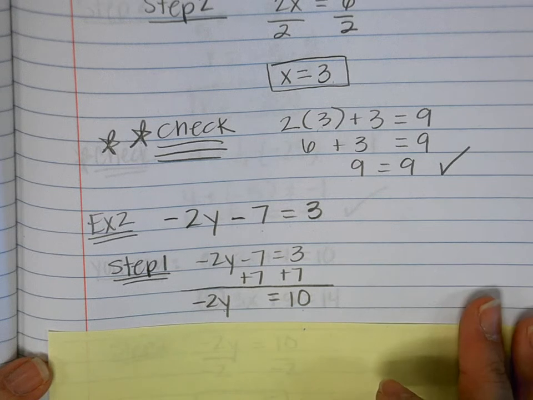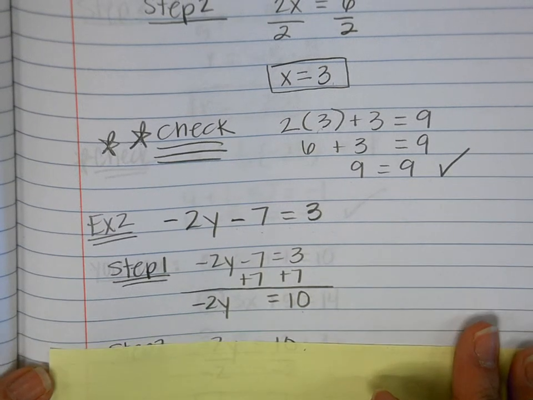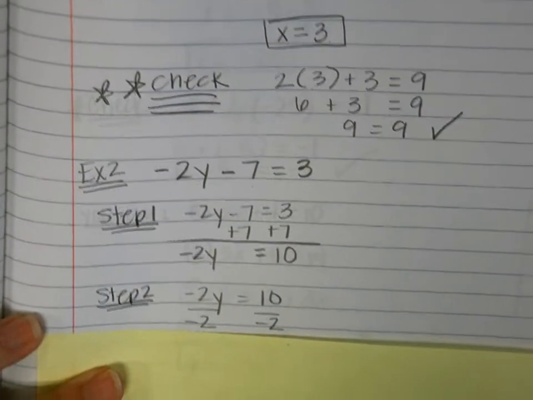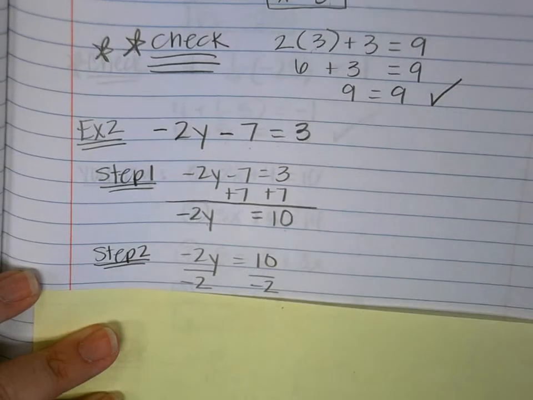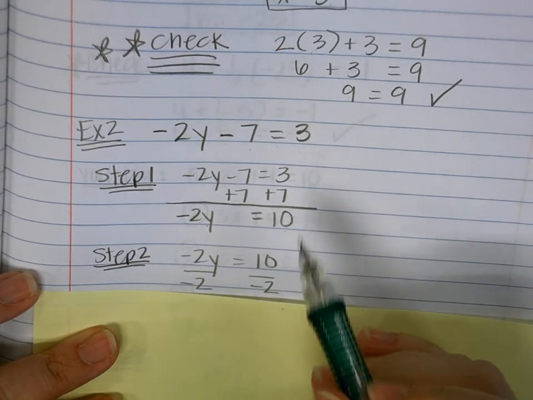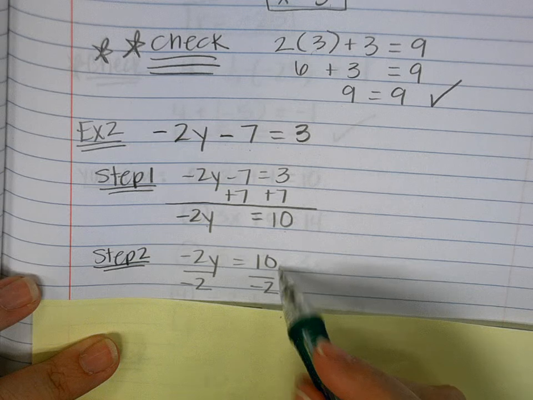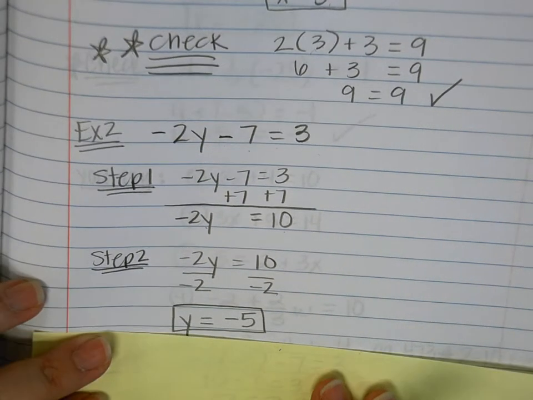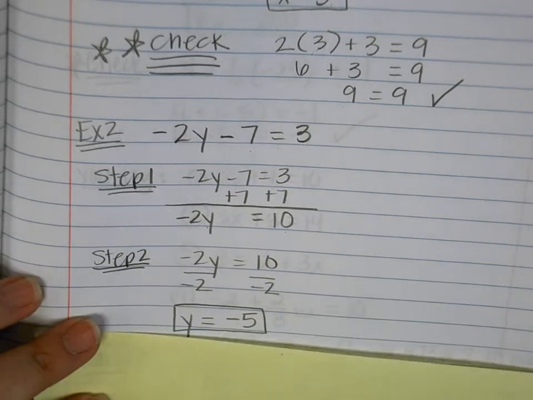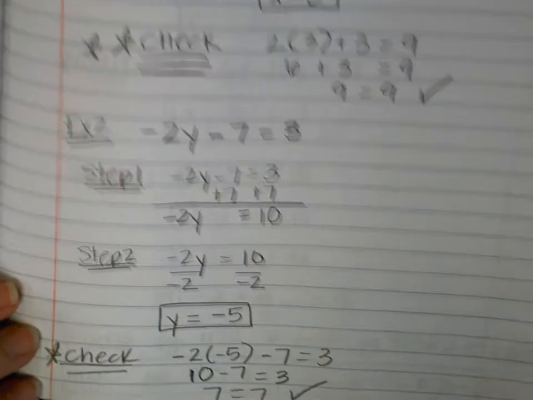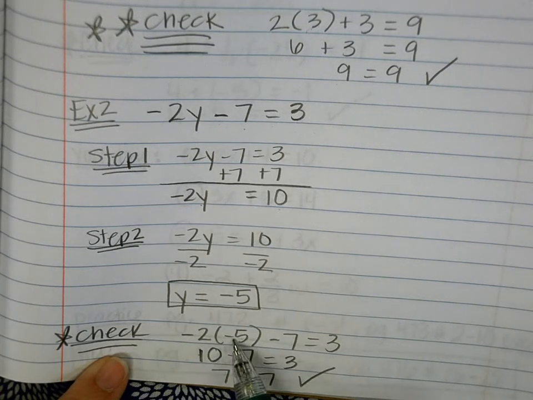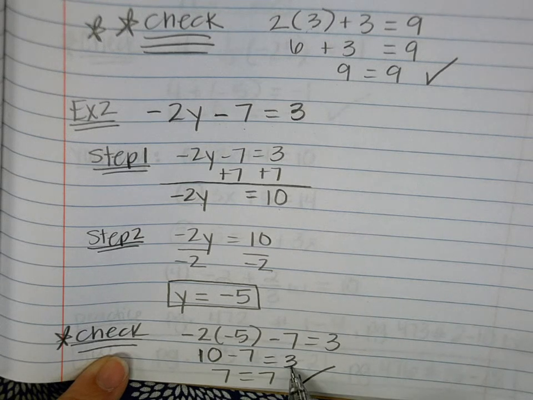So what do I divide by? Negative 2. Don't forget the negatives. Okay, so what's 10 divided by negative 2? Negative 5. Okay, and then we could check, right? We could plug this back in, couldn't we? So if we check, we just say, okay, plug that back in where the y was. Negative 2 times negative 5 is a positive 10. Minus 7 is 3, right?